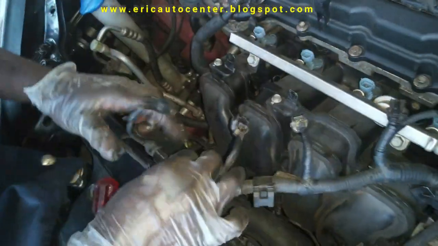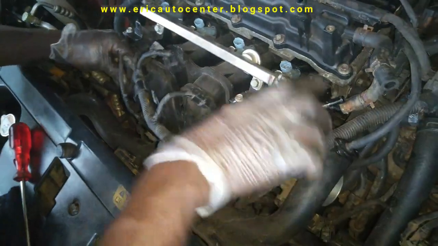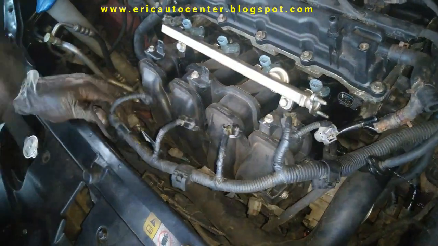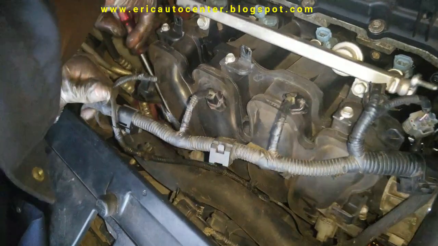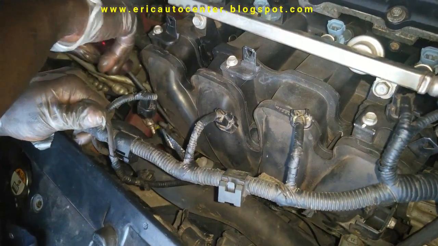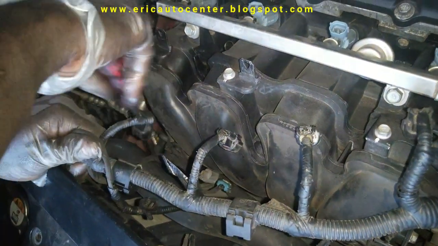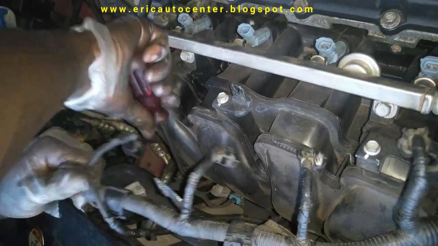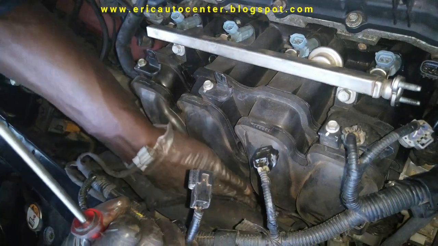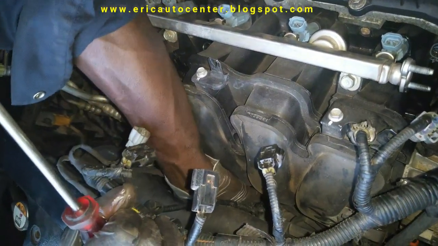Okay, so I have to bring all this out for me to get access. There are so many things here. I have to bring them out due to the changing of this alternator.